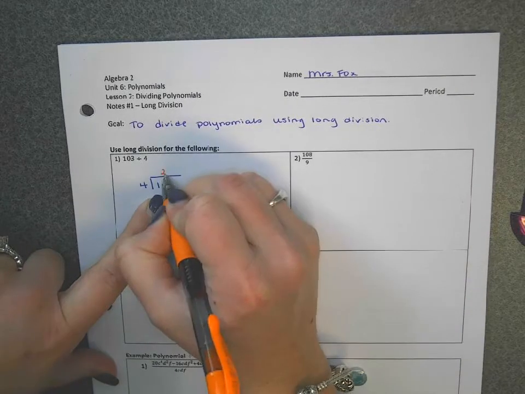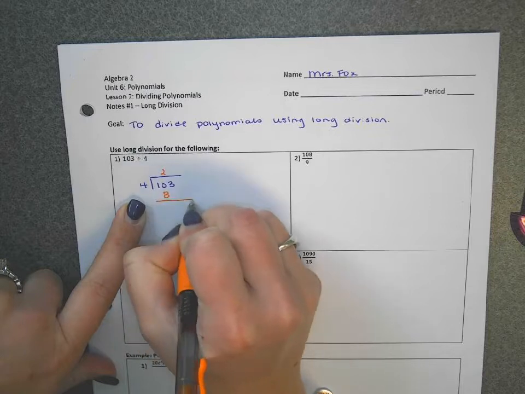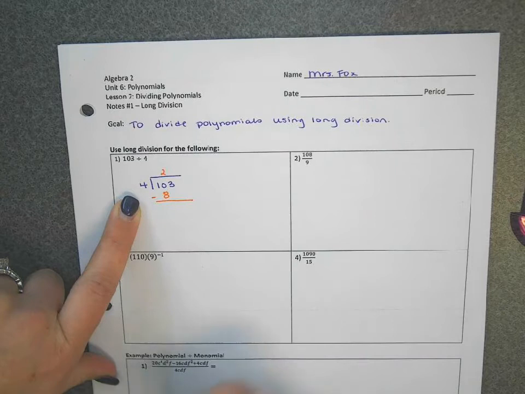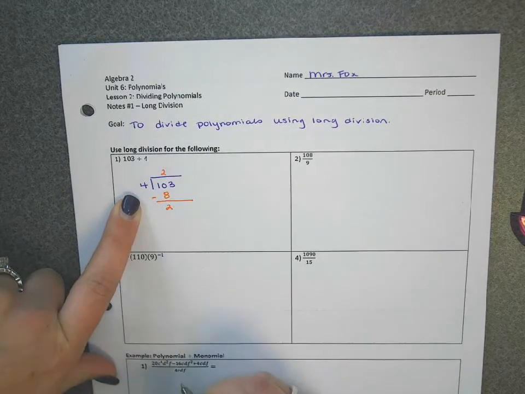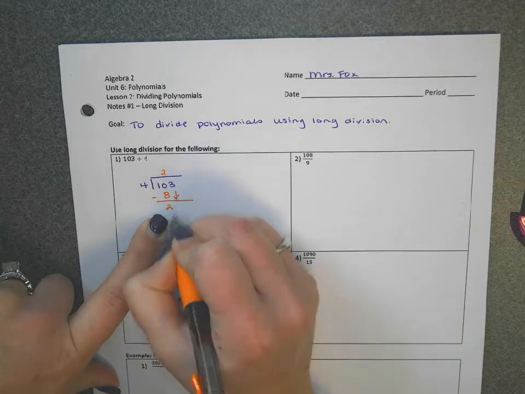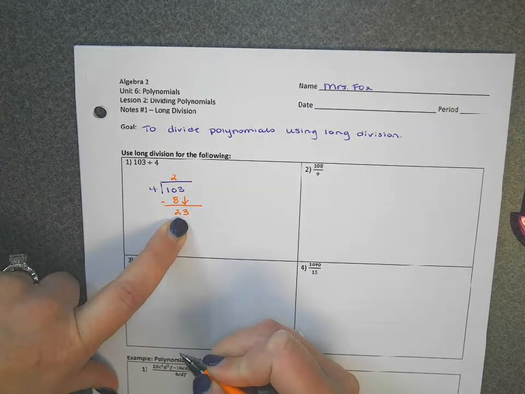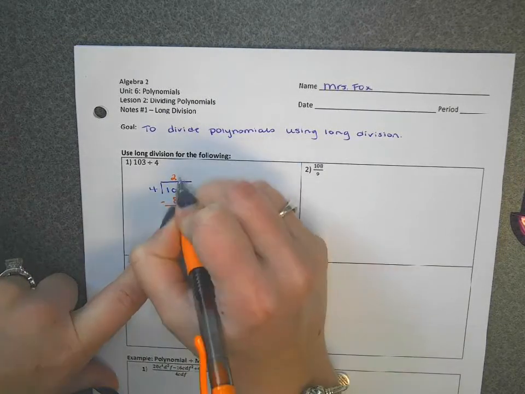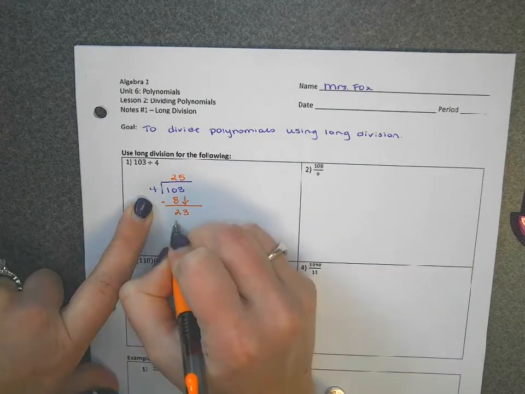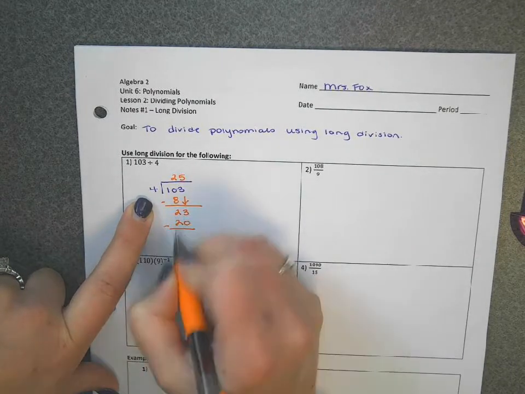Twice. And 2 times 4 is 8, so we write it down here. Then we can subtract. What's 10 minus 8? Okay, 4 is not going to be able to go into 2, so I bring down that 3. How many times does 4 go into 23? 5 times. What is 4 times 5? Subtract. 23 minus 20 is 3.